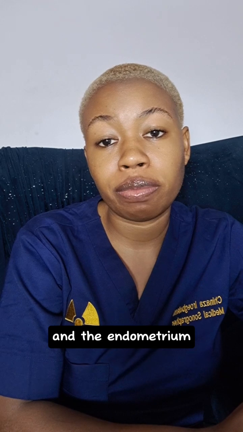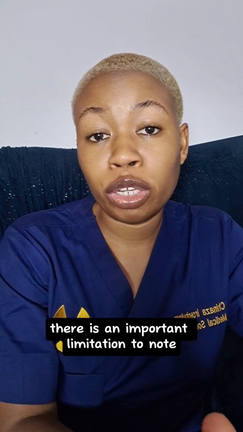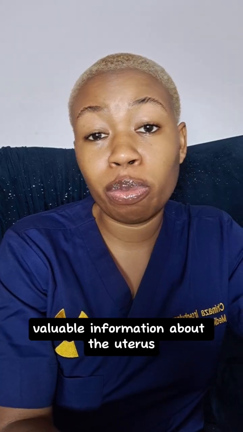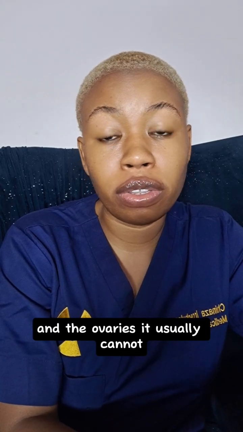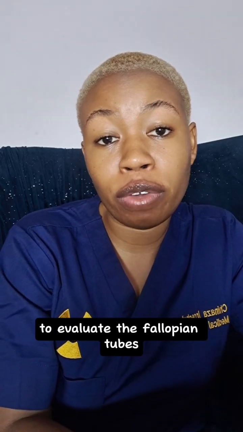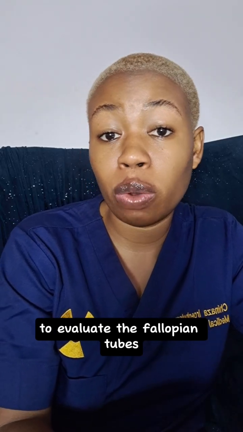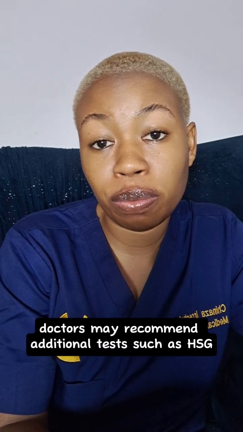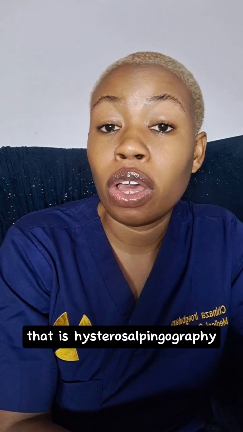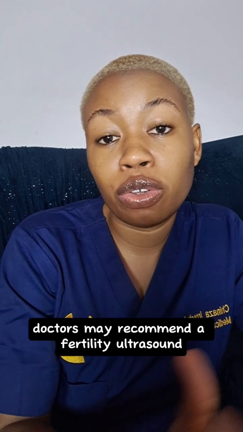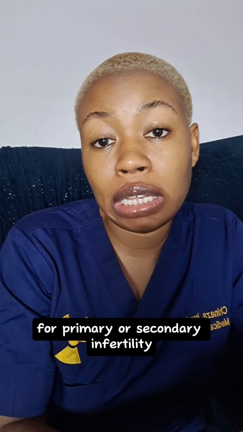There is an important limitation to note concerning ultrasound. While ultrasound provides valuable information about the uterus and the ovaries, it usually cannot determine whether the fallopian tubes are open. Additional tests may be required to evaluate the fallopian tubes. To evaluate the fallopian tubes, doctors may recommend additional tests such as HSG, that is hysterosalpingiography, or sonohysterosalpingiography.